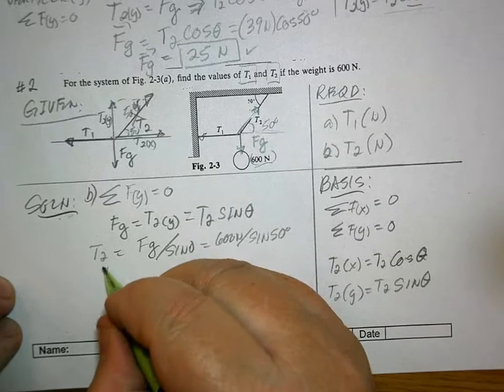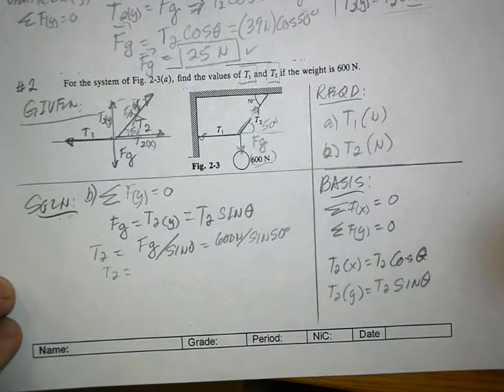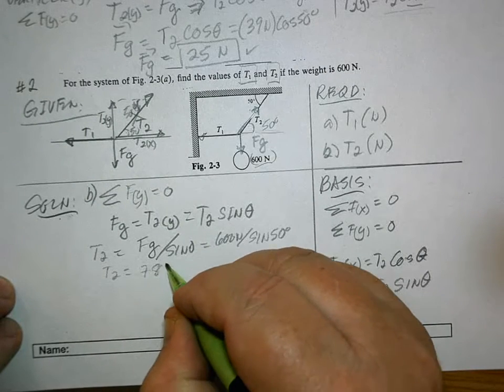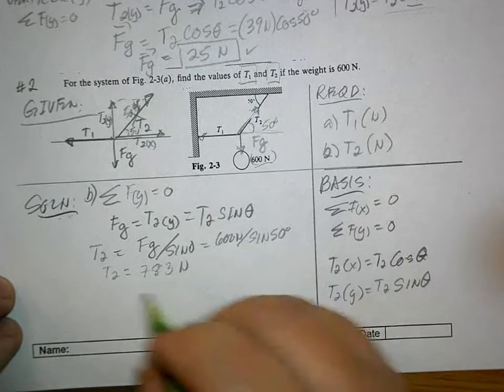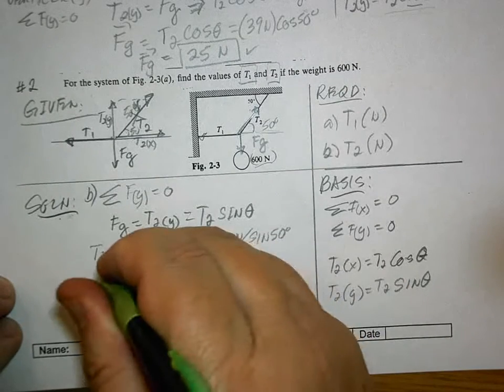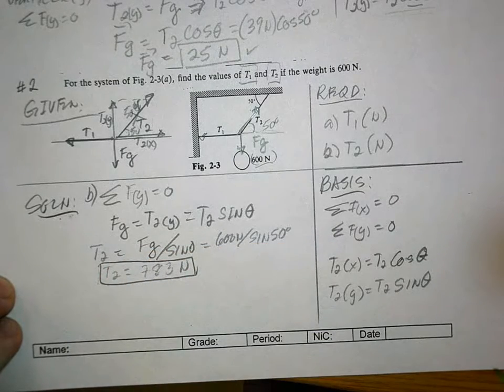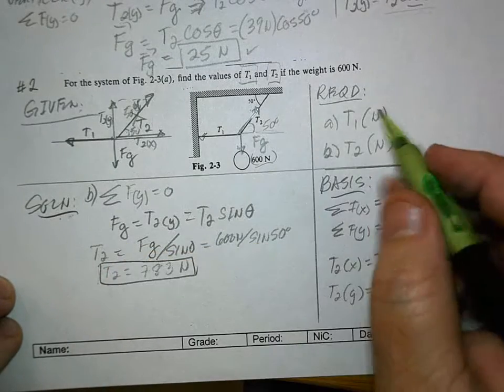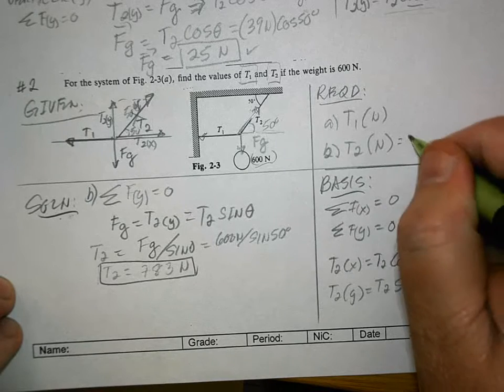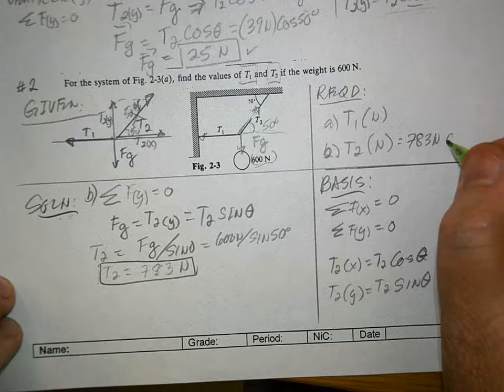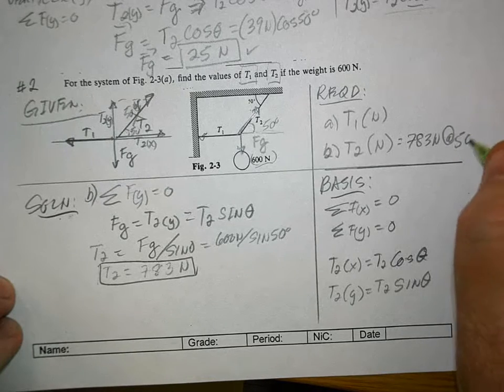And that T2 is 783 newtons. Okay, that's your B. Write that here: 783 newtons at 50 degrees.